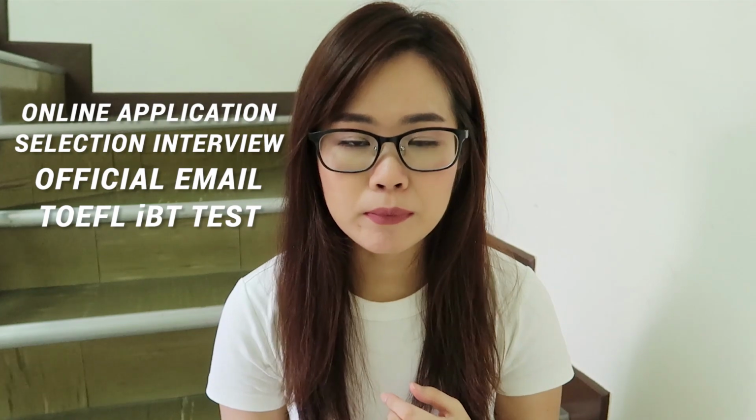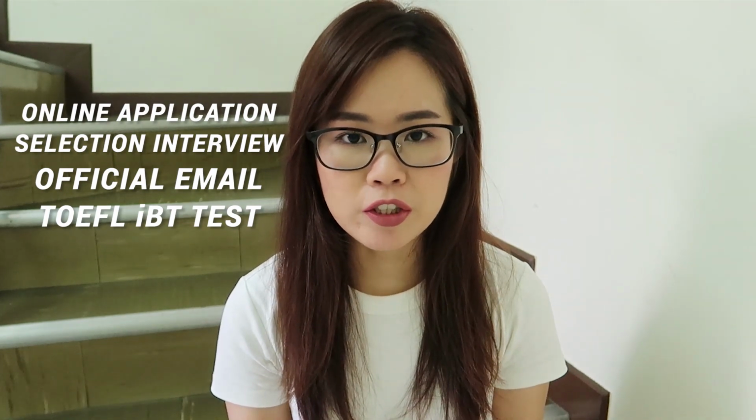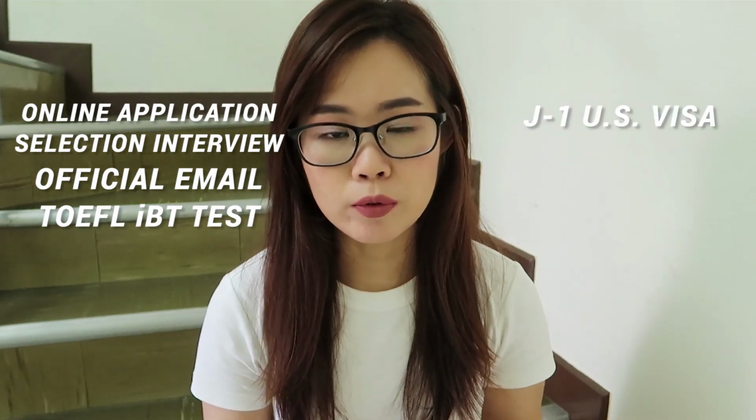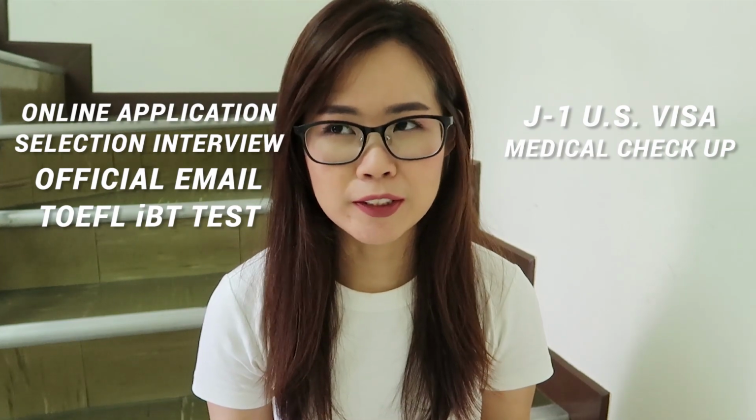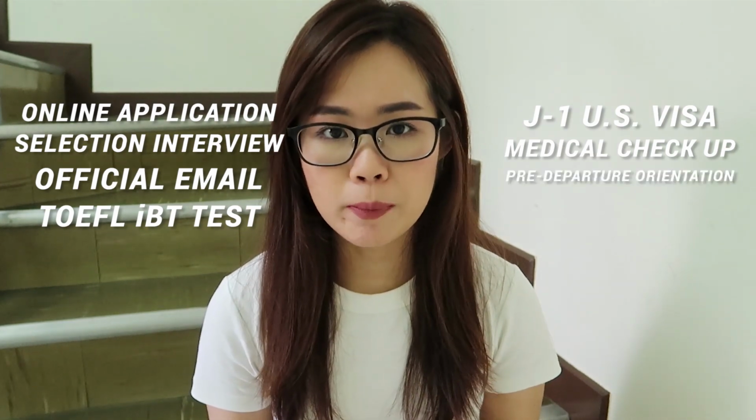So the first thing is of course the online application, which is all done online. The link to the official website will be down below in the description box. If you are shortlisted, you will be called for an interview, and after the interview, if you are selected, you will receive a congratulatory email. Once you've gotten that golden ticket, you will have to do all the other tedious stuff. There's the TOEFL exam if you don't already have a certification, your US visa interview, and also your medical checkup, the most tedious part.